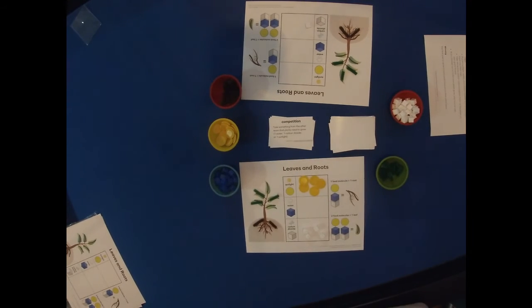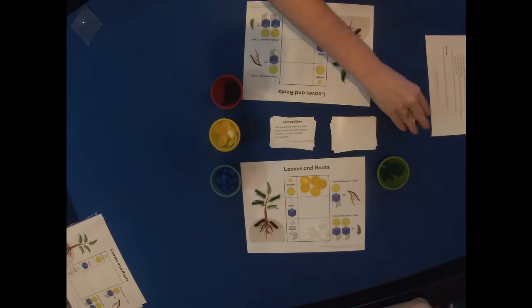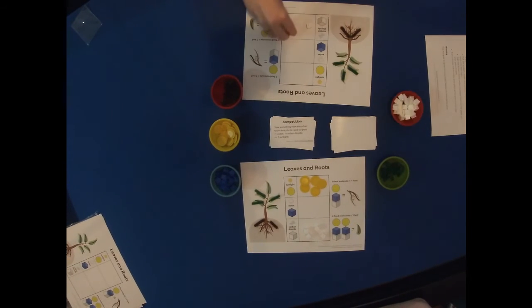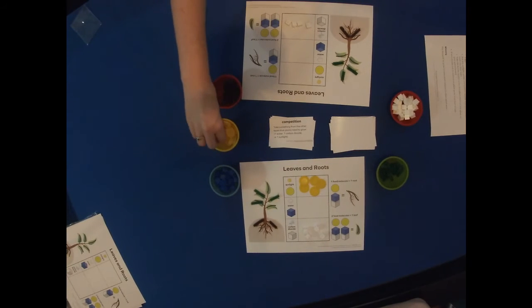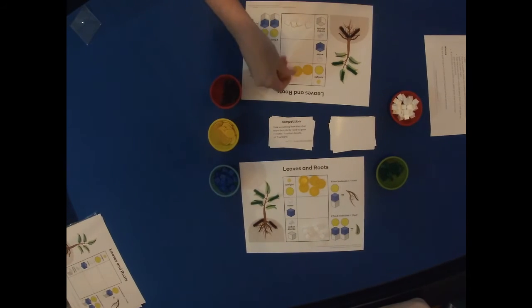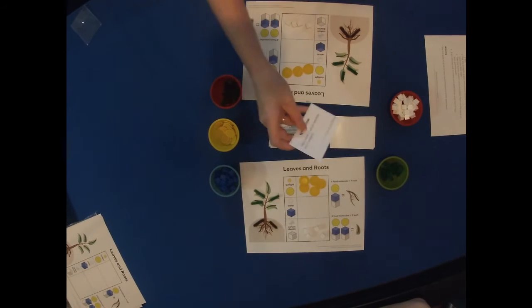Alright, unfortunately, I have no water, so I cannot grow. Oh, this is true. Okay, so now I also have 3 leaves, so I'm going to take 3 carbon dioxides and 3 sunlights, although I also don't have water, so I also can't grow. Oh, see what your card does. Let's see what my card does.